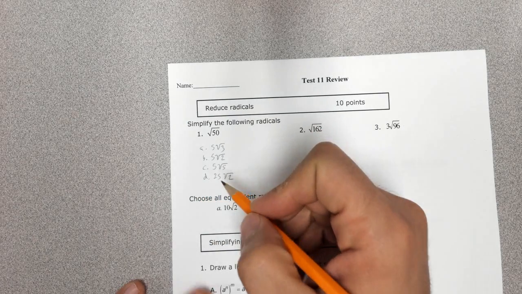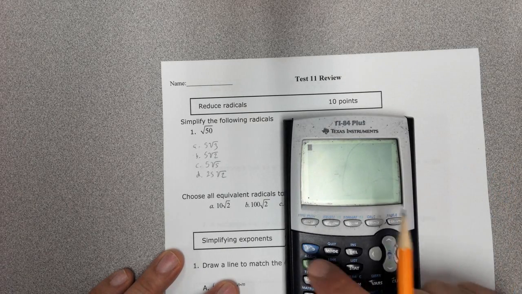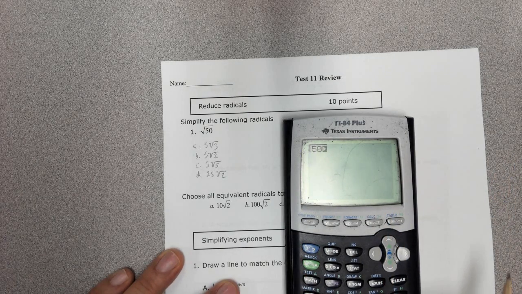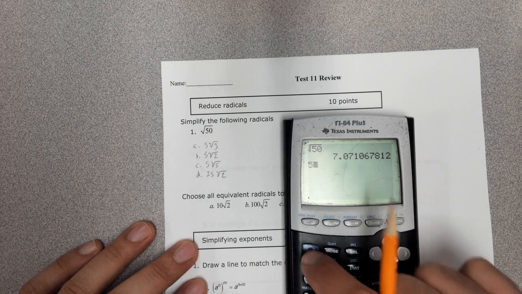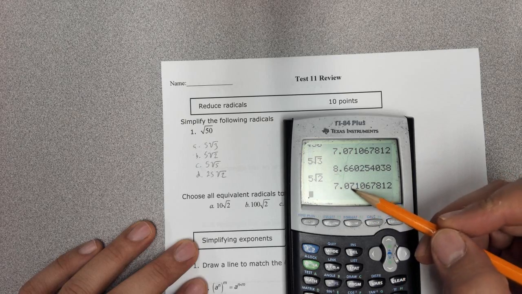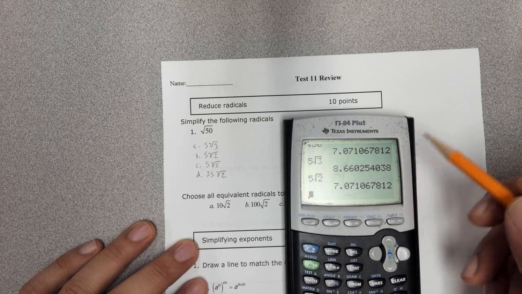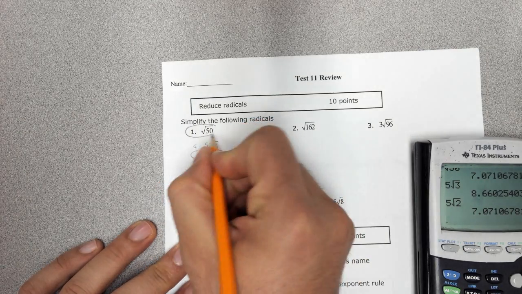And your job is to figure out which one's which, but that's pretty easy, because all you have to do is plug into your calculator. And once you plug in square root of 50, you'll find out that that's 7.07. And then you start plugging in all the answer choices, trying to figure out which one's correct. Until you get to this one. This is exactly the same as that, so those are equivalent. So the answer here is B.